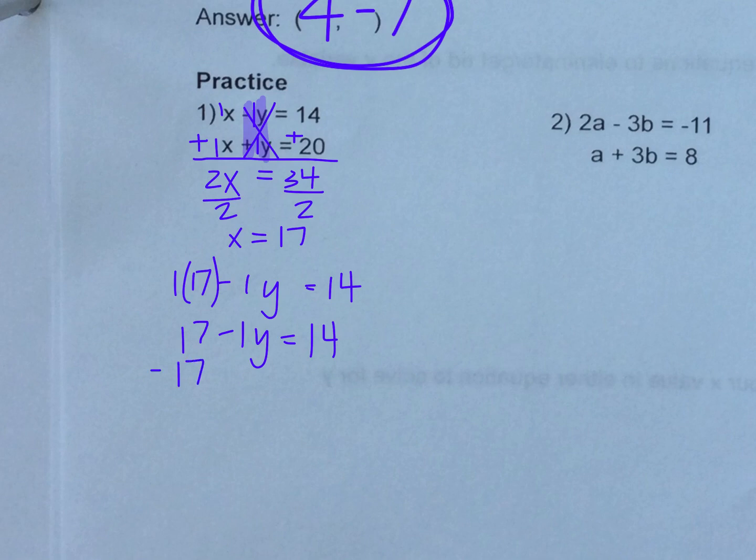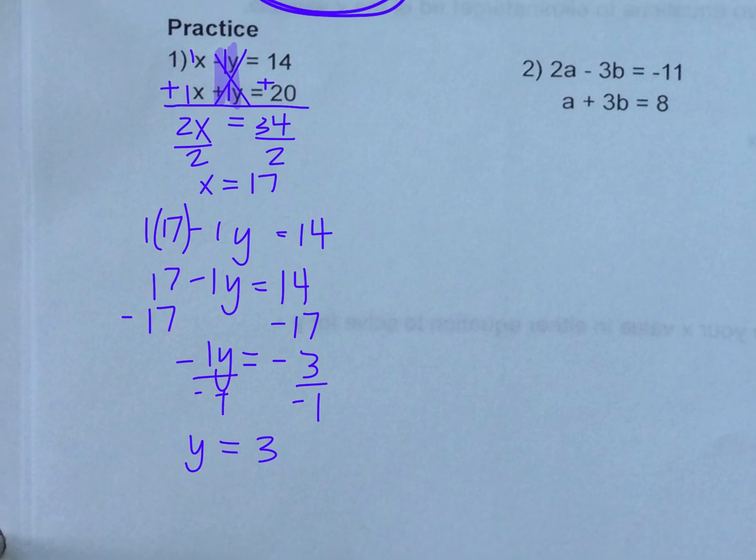I'm going to subtract 17 from both sides. Negative 1y equals negative 3. I'm going to divide by negative 1. And I'm going to get y equals 3. So my final answer for this first practice would be 17, 3. Let's look at our second practice.